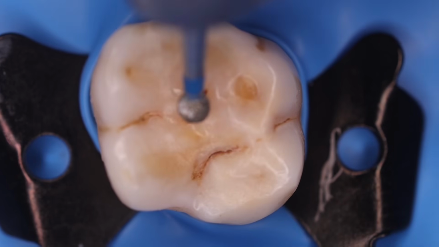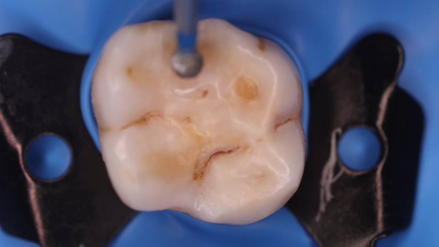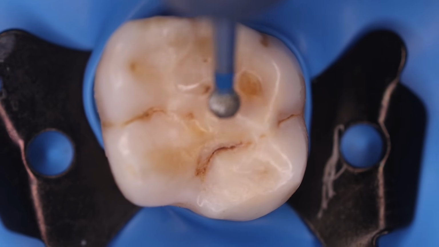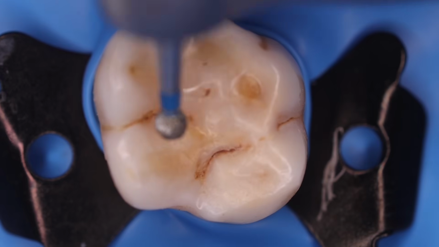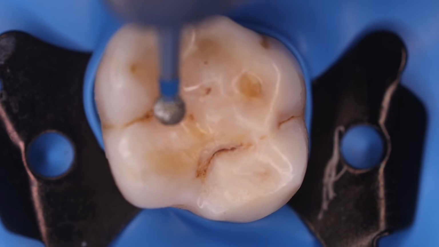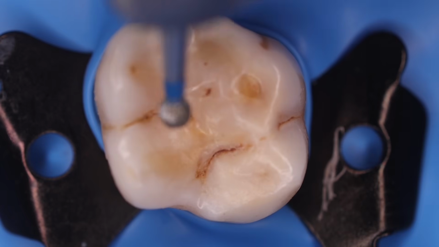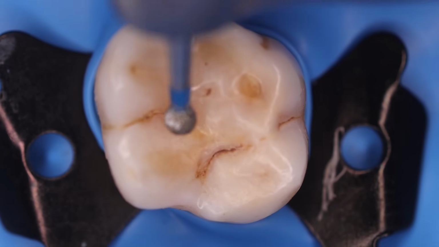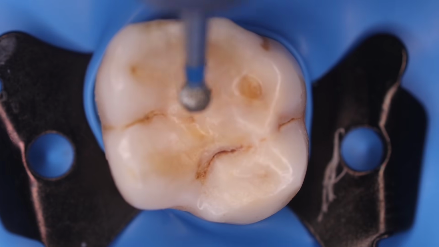So we would be approaching from the center towards the mesial aspect, and then the middle aspect, where we could find the palatal canal, and on the mesial aspect of the distobuccal cusp we would be able to find the distobuccal canal. So let us proceed at the center.